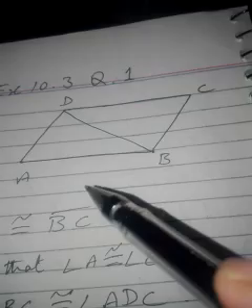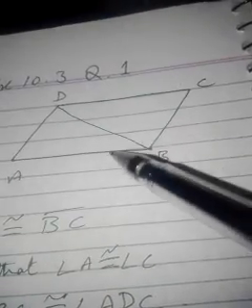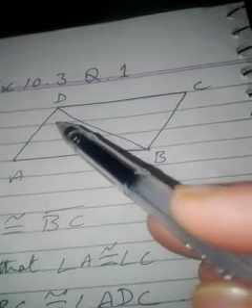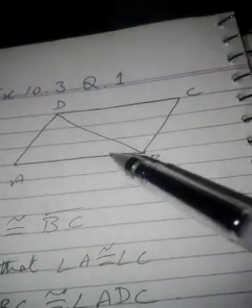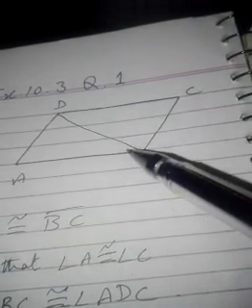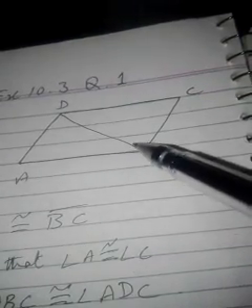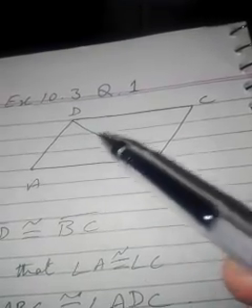Now, as we have discussed that this angle is equal to this opposite angle and this angle is equal to this opposite angle, if we add these two angles according to the addition postulate of angles, the addition of these two angles will be equal to the addition of these two angles. Hence, the angle B, which is the addition of these two angles, will be equal to the angle D, which is the addition of these two angles. Hence, proved. This we have proved from the figure.